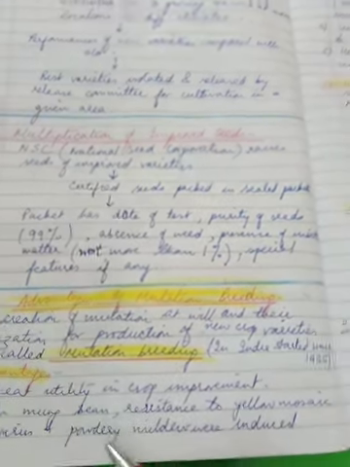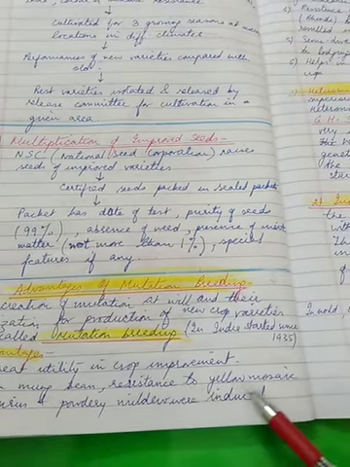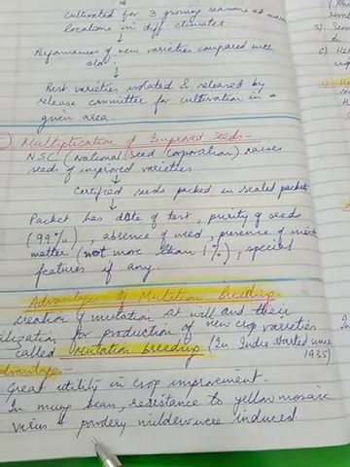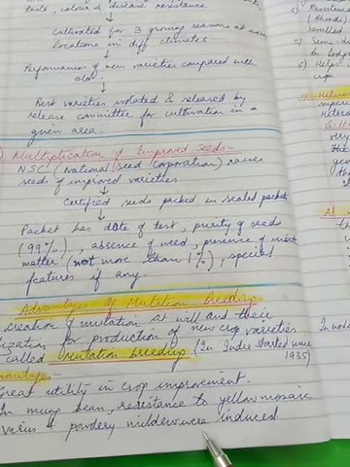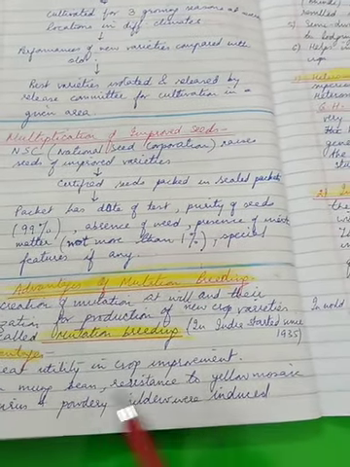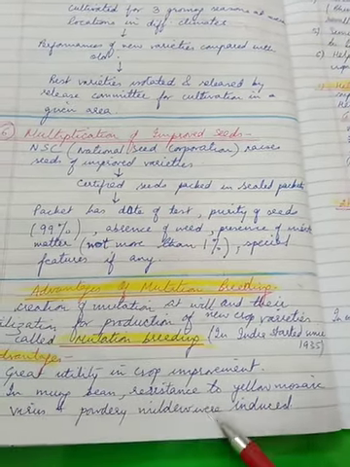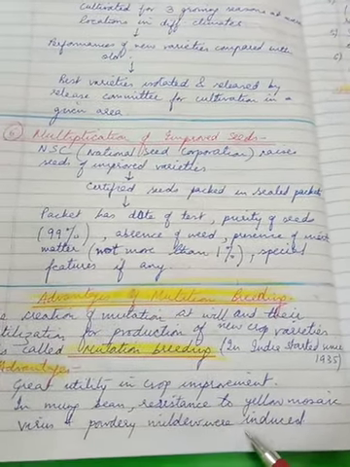Second, in mung bean, resistance to yellow mosaic virus and powdery mildew were induced. That means these two infections created a lot of damage to the mung bean, so that damage has been much reduced.